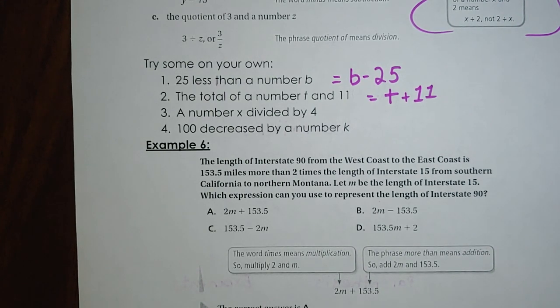So for right now, we're not worried about finding what the letters represent. Branson, right now we're doing number 3 on page 131, a number x divided by 4.